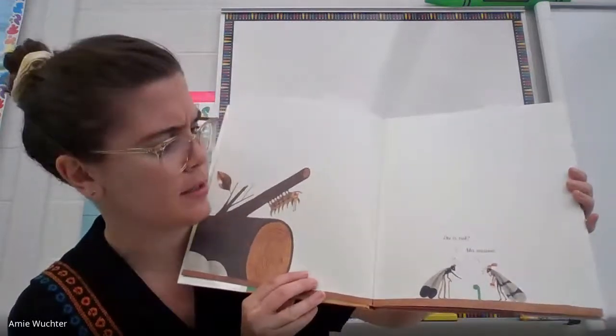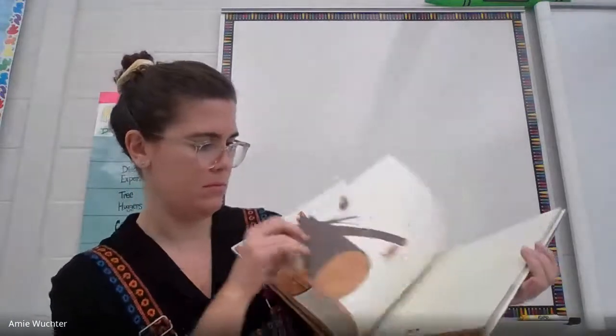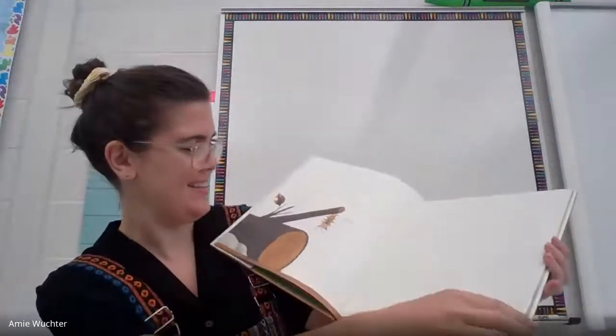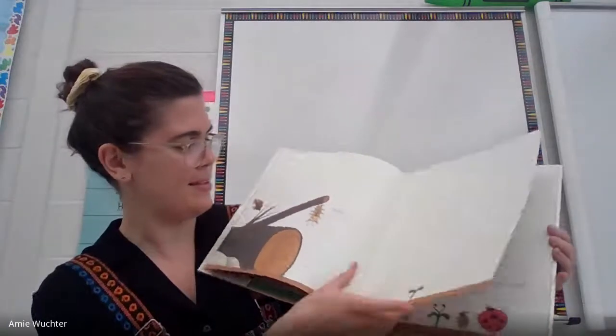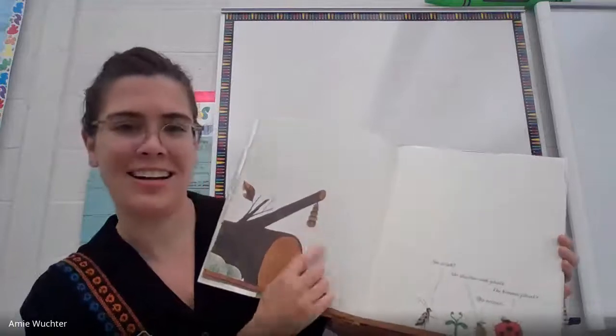Du is talk. Mana zoot. Ta-ta. Our little caterpillar. Looks like he's going to be soon turning into a chrysalis.